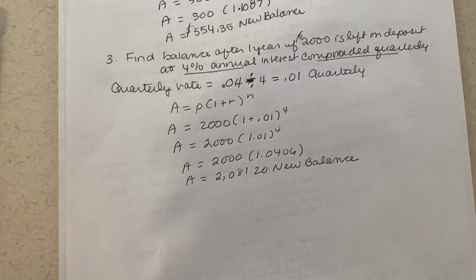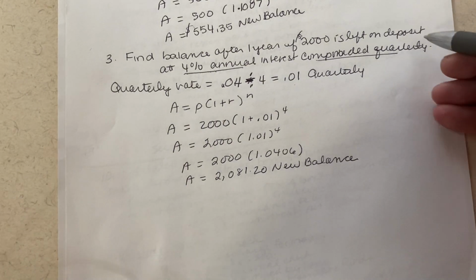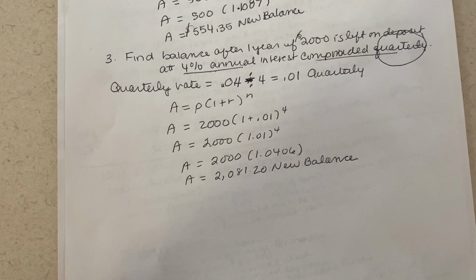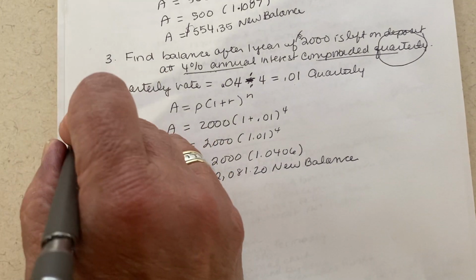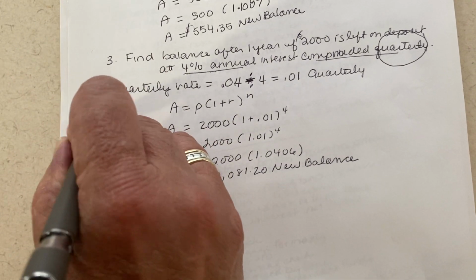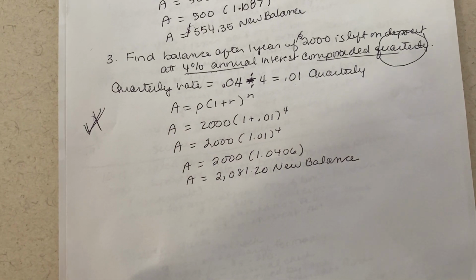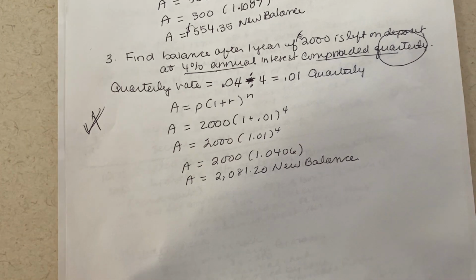First of all, because they say compounded quarterly, you're going to have to change it because you're talking about a quarterly interest. This type will be on your test, and it's going to be confusing. It was probably one of the most confusing ones on mine because I forgot to do the compounded quarterly.